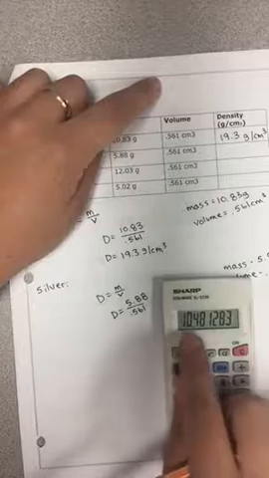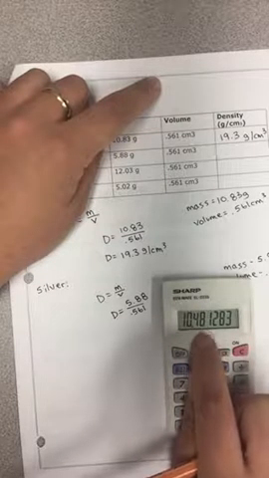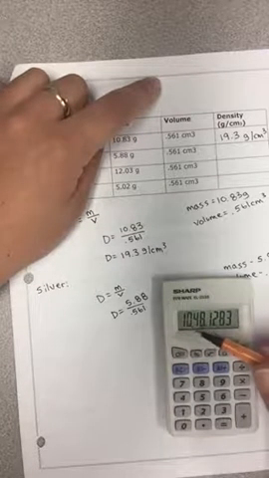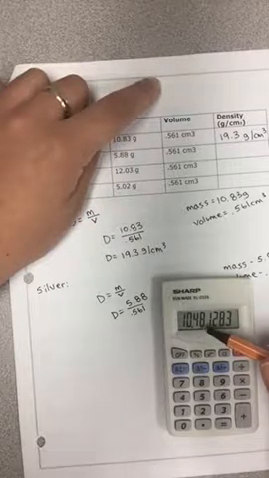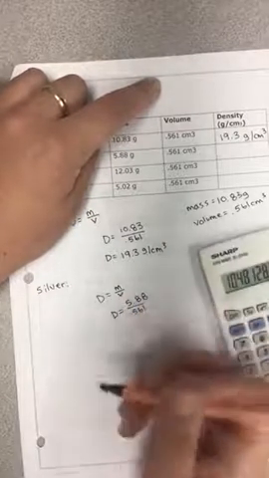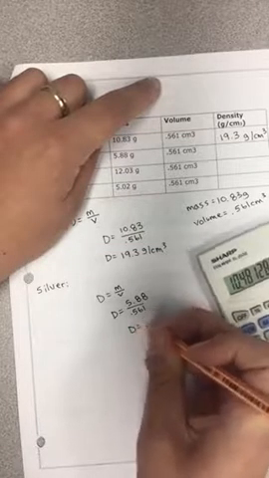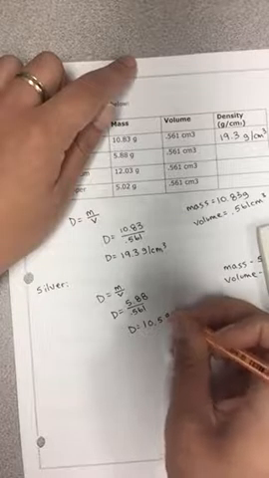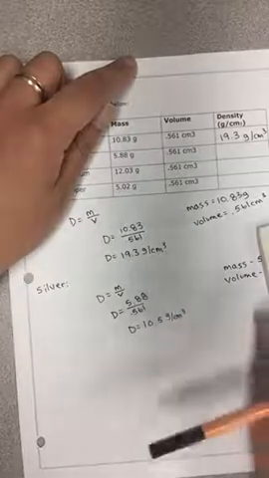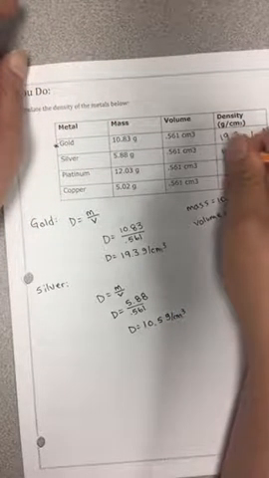I have 10.48. I'm going to go to the tenths, but because my hundredths is above 5, I'm going to go ahead and round up to 10.5. So my density is going to be 10.5 grams per centimeter cubed. And I would go ahead and write that up here as well.